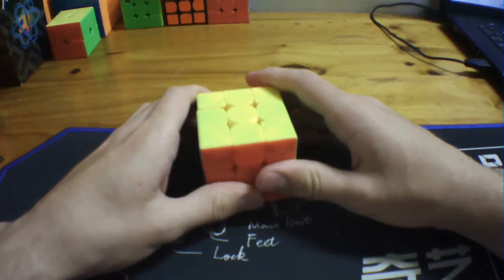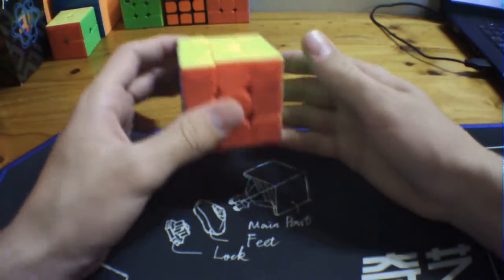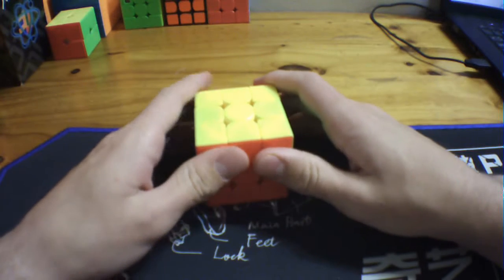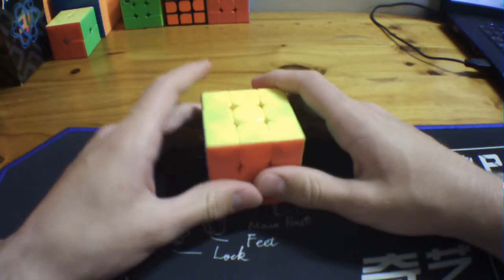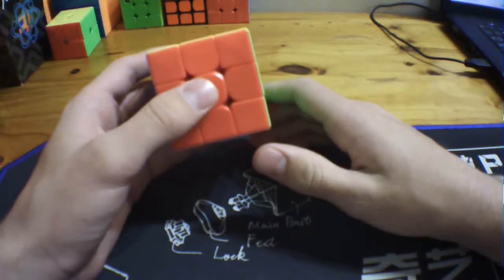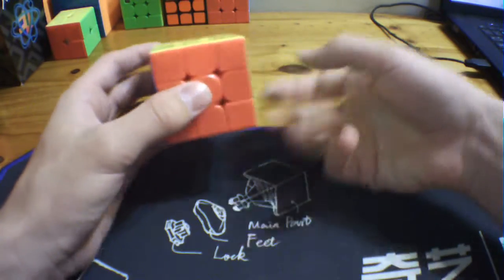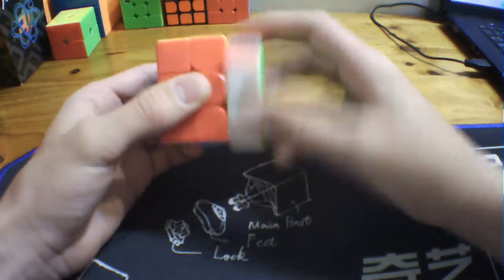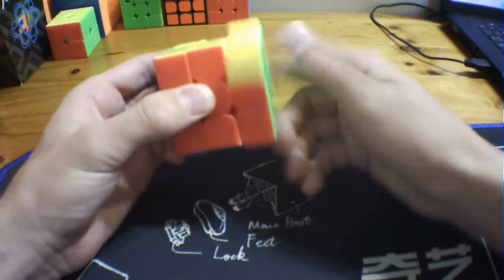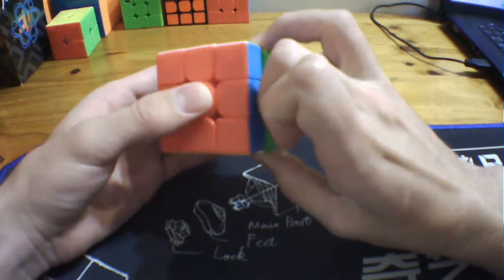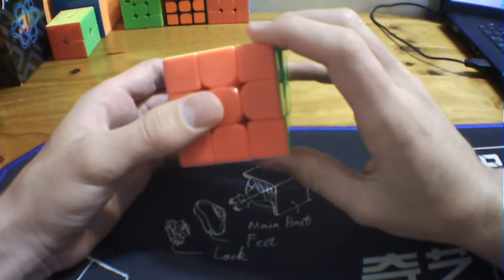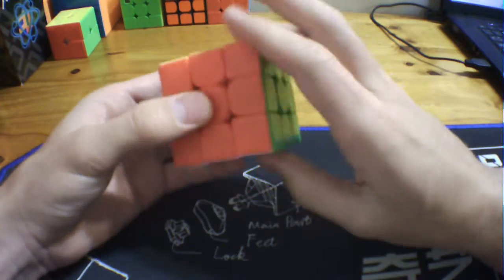There are different setup types, so there might be another way to set up a sticker which I didn't do now, or mine might differ from yours. That's fine. If it works for you, that's good. For example, I know this one here, F, I do R prime, or well, R2 D prime, but there's an alternate F2 D which also works, but I just find that to be easier for me than that.